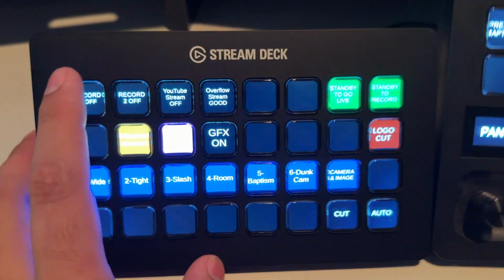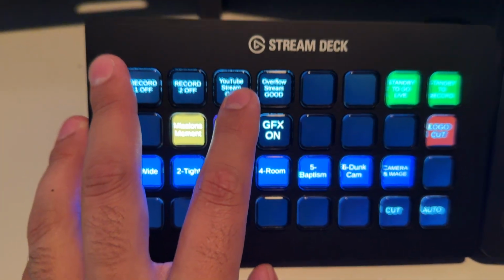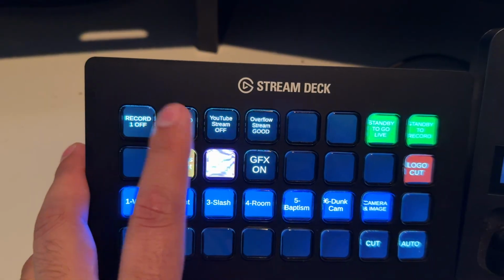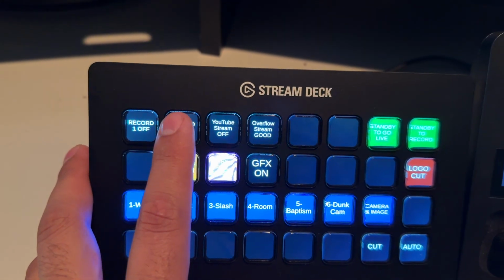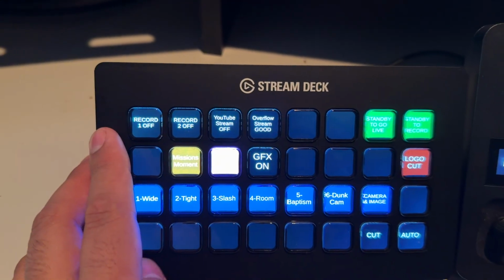If for some reason one of these don't pop up, for example, record 1 goes but 2 doesn't, you can just hit record 2 and then you'll see it start blinking.